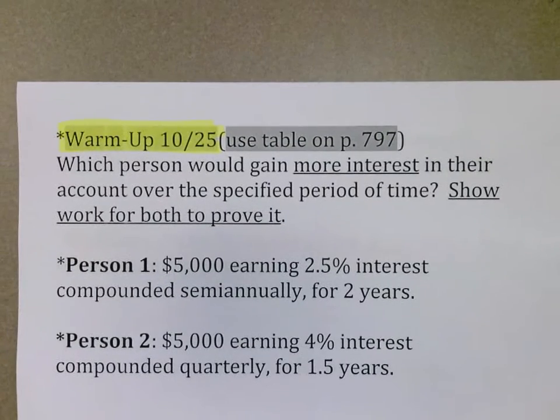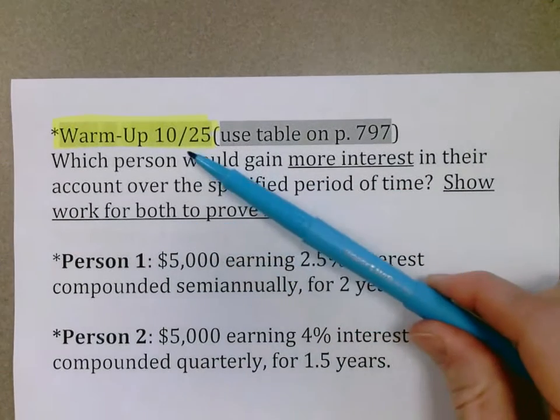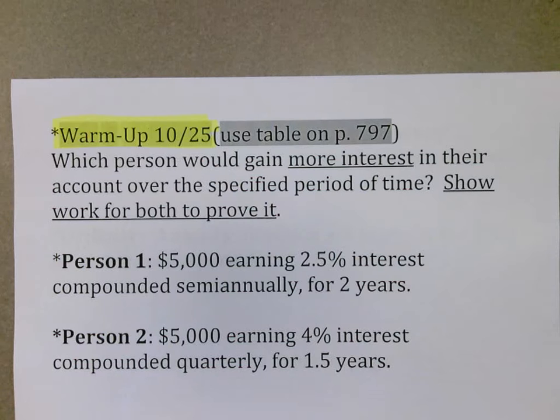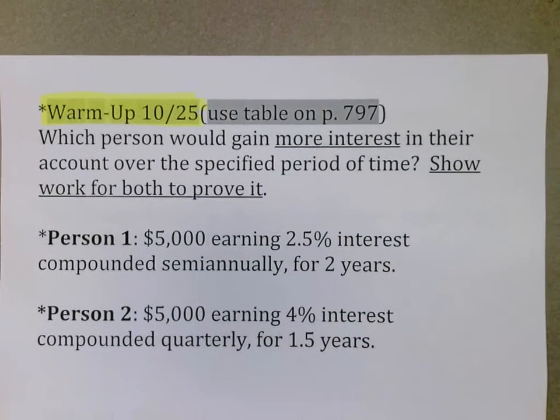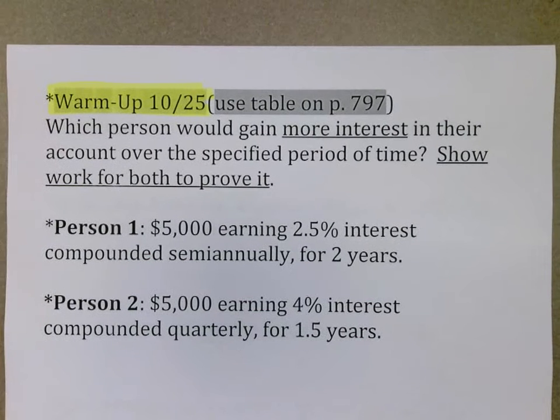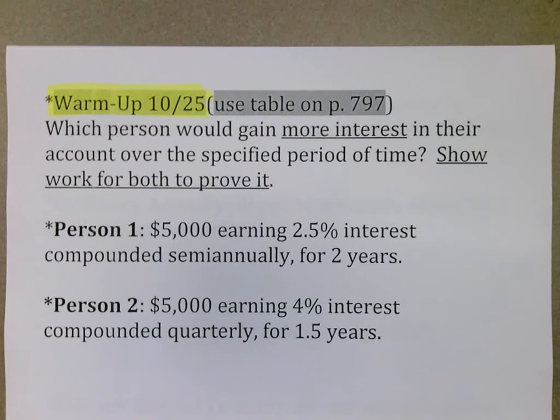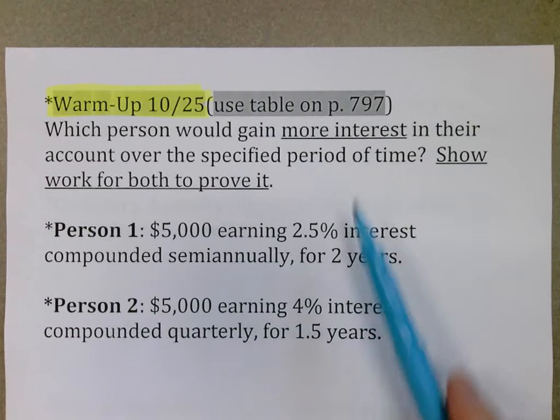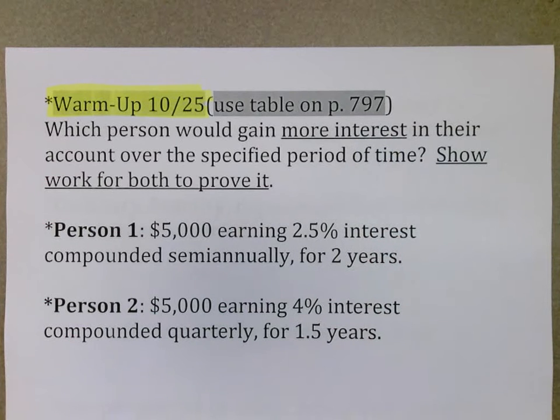So here's our warm-up for 1025. And as usual, make sure that you write down our highlighted label within your warm-ups and notes, which will turn in on the day of the test. Now here's your question. You always want to treat this like a confidence check to see if you're prepared for Thursday. We're going to make sure that we're using the table on page 797. And remember, at any time you can pause this video or rewind to make sure that you're really understanding things to the best of your knowledge. So make sure that you have that table from page 797, and here we go.